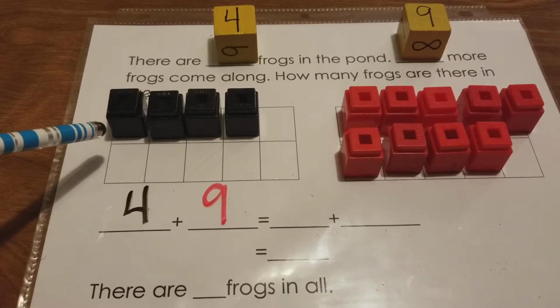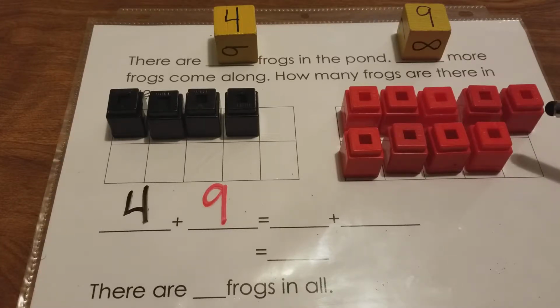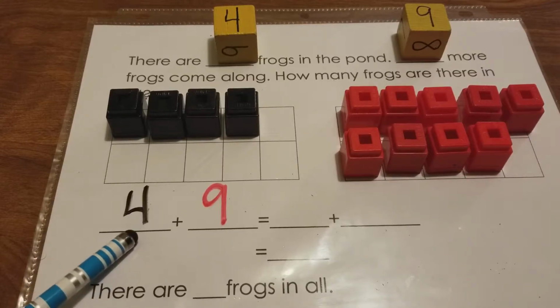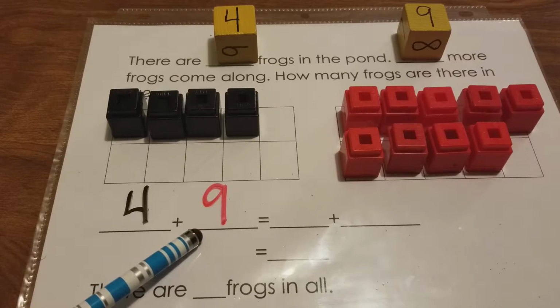So there are my 4 frogs. And the red counters are showing the frogs that came along. So this addition sentence is represented by that picture. So 4 plus 9 is what I want to solve.